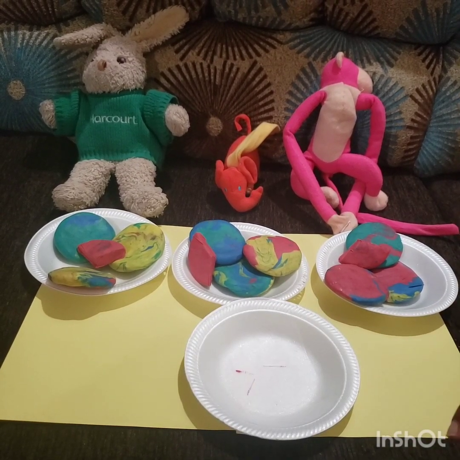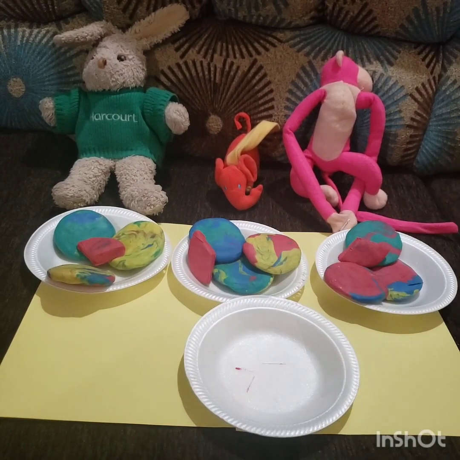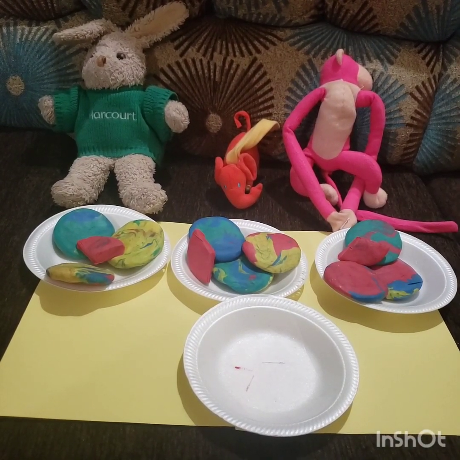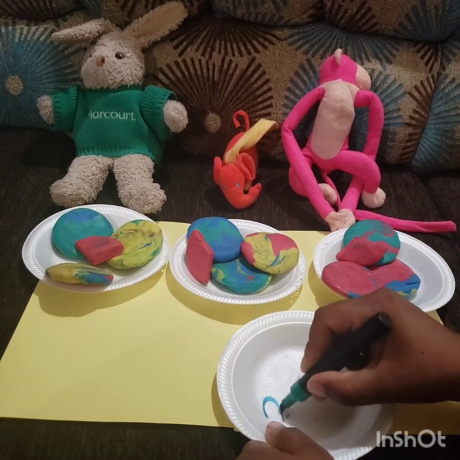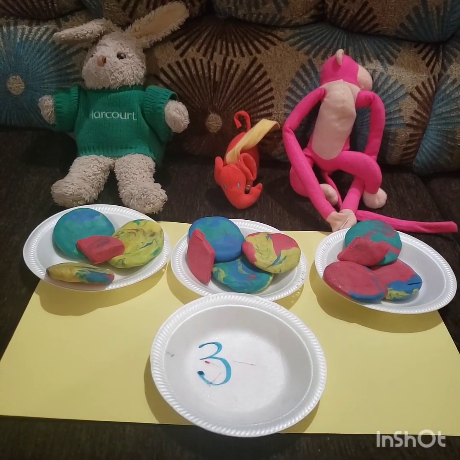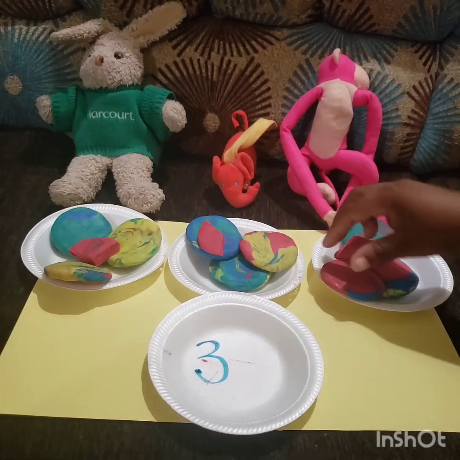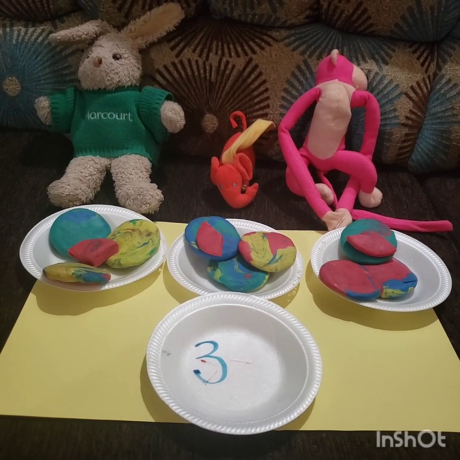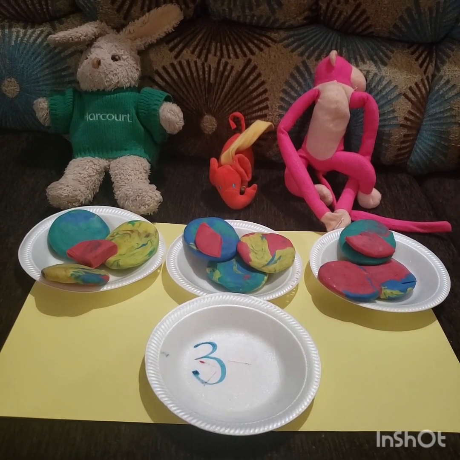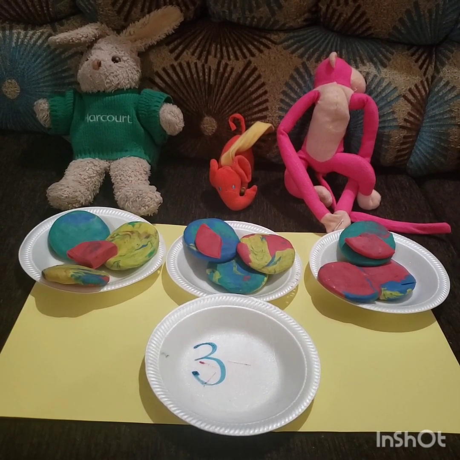So we can say then that each child got 3 wholes of dumpling, and we shared one dumpling in 3 parts. So each child would have gotten what? 1 out of 3 parts. Do you remember how we write that? Yes.